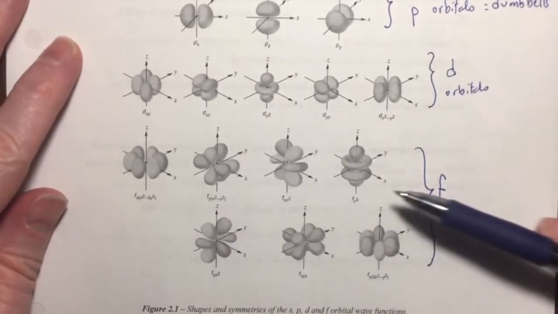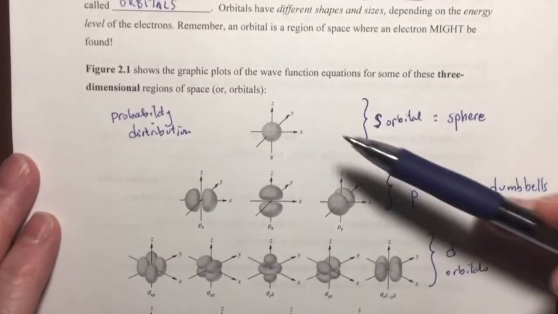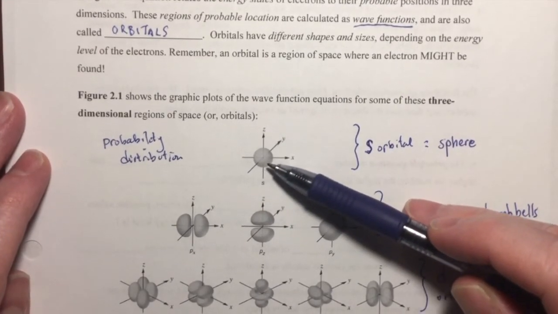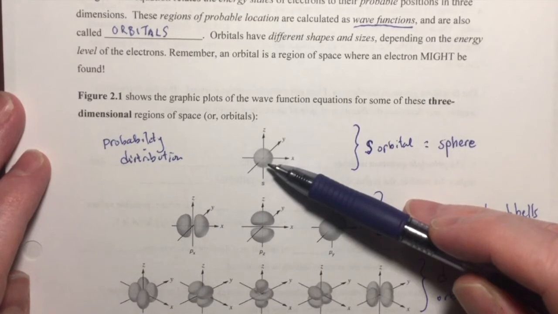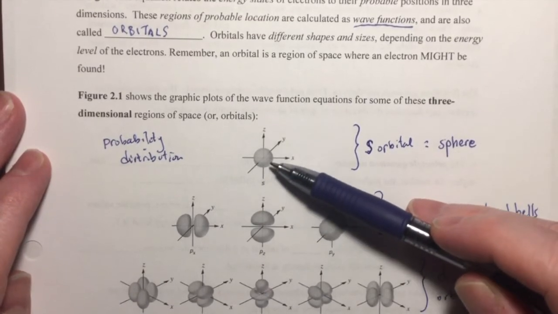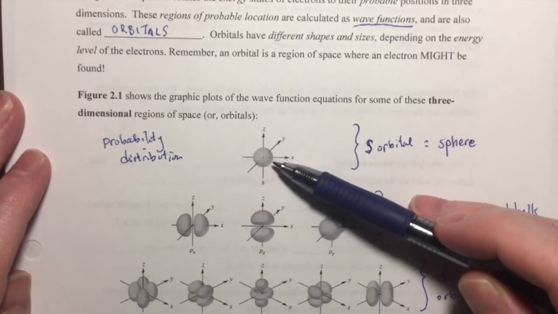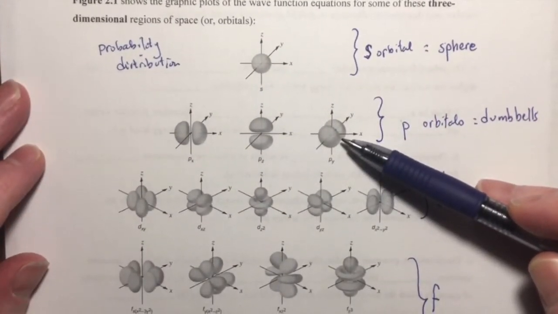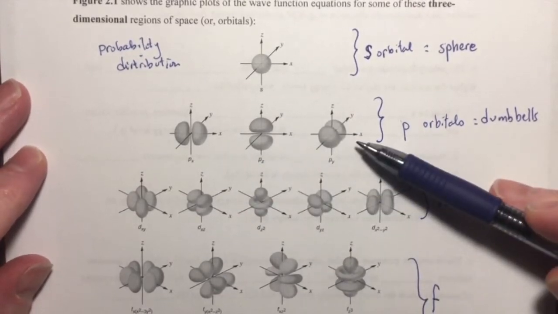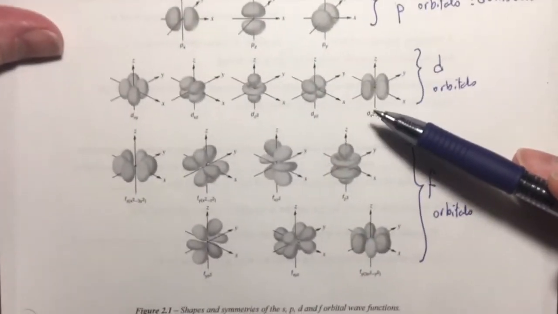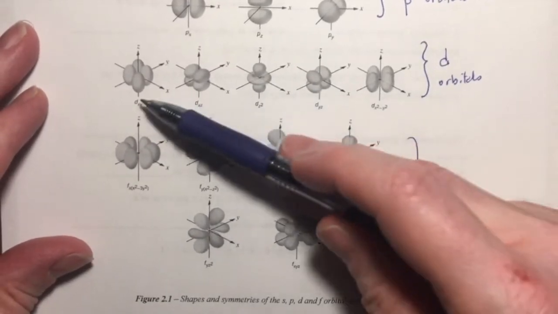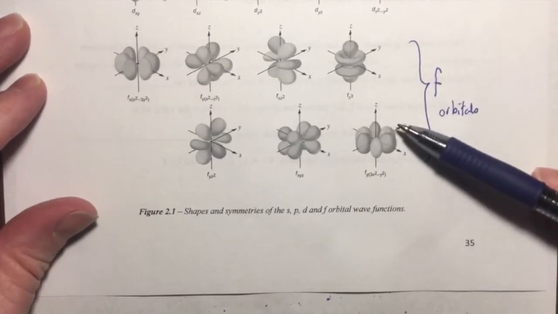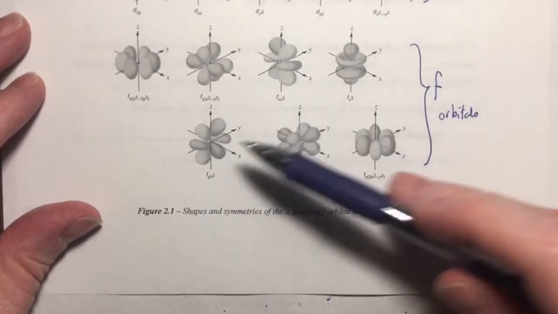more complex shape. I'd like to point out something else that's important here, and that is that for every given energy level, for example, if it's n equals 1 or n equals 2 or n equals 3, you will only have one of these s orbitals in that energy level. You may have p orbitals in the energy level, and if you do, you'll have 3 of them. You may have d orbitals in the energy level, and if you do, you will have 5 of them. And you may have f orbitals in that energy level, and if you do, you will have 7 of them.